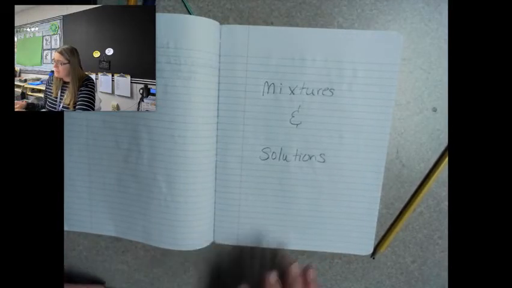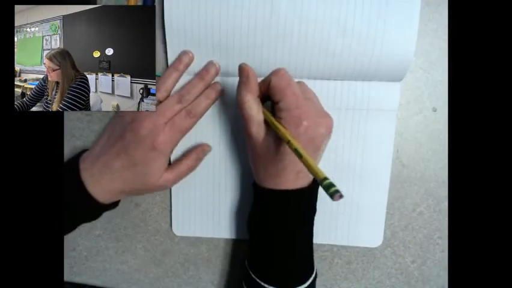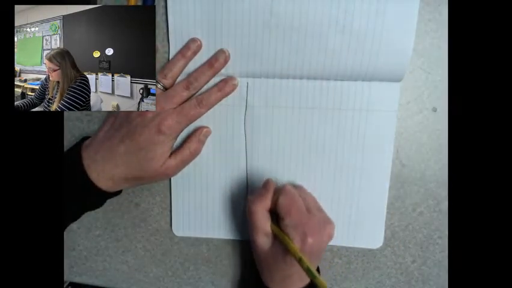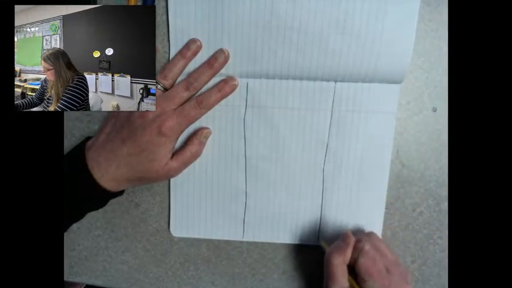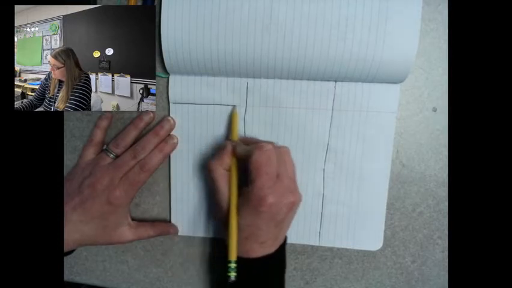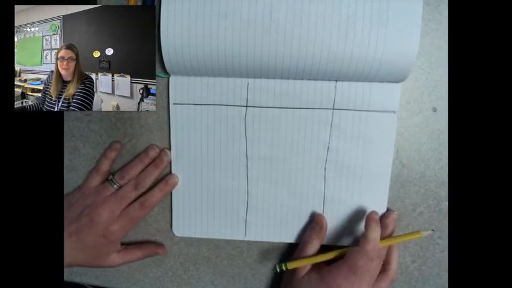Okay, so on the next page, I want us to add a little chart in here. And I'm actually going to turn my journal sideways like this. And I want 3 categories. So I'm just going to take a little estimate that looks like it's in thirds right there. Don't tell Miss Holscher it's not very even mathematically. She probably would say, get your ruler and measure, but it's okay. We're in science.